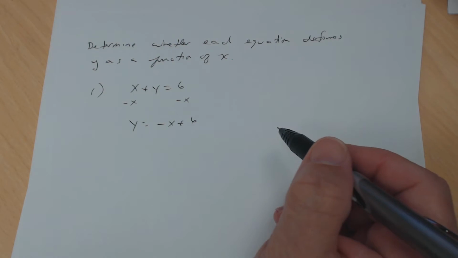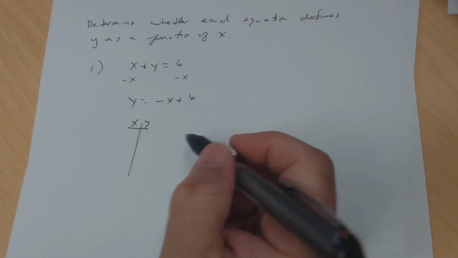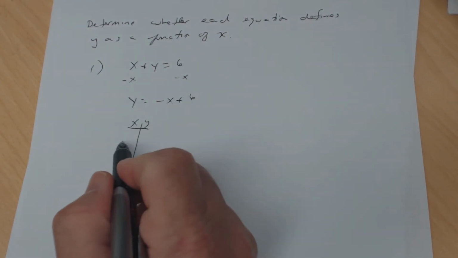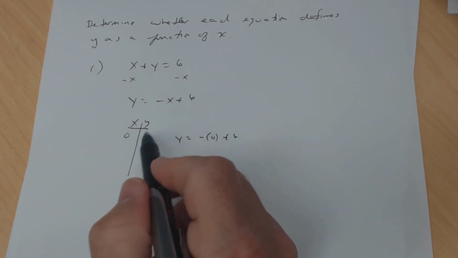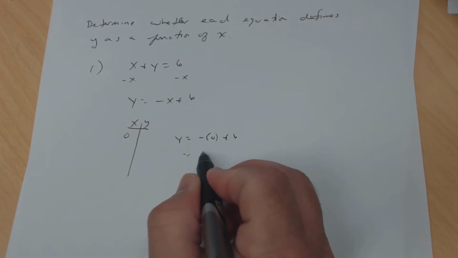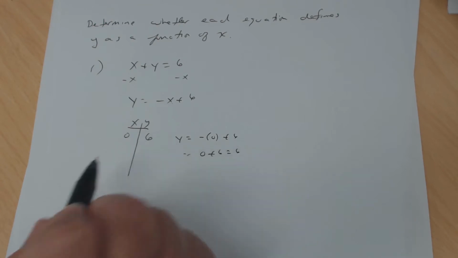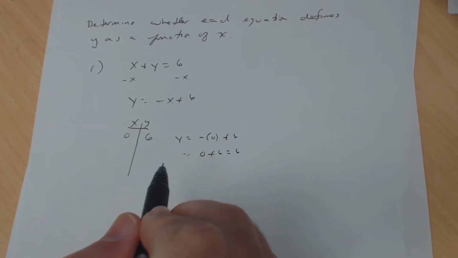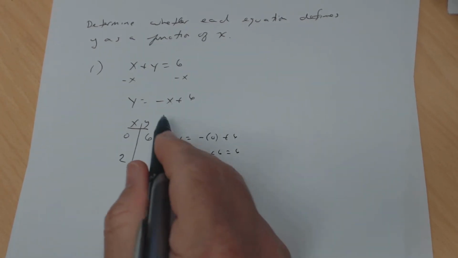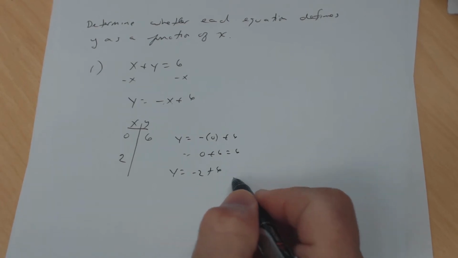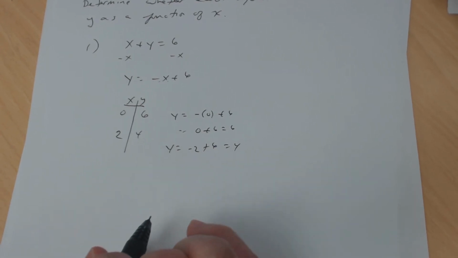And what you may want to do now is just think about your ordered pairs. When x is 0, I get y equals the opposite of 0 plus 6. In place of x, I plugged in 0, and so I get 0 plus 6, which is just 6. So notice for this x coordinate, there's only one y coordinate. So far, it looks like it's a function. But do a few more. When x is 2, I get y equals the opposite of 2 plus 6, which is 4. So for this x coordinate, there's only one y coordinate.